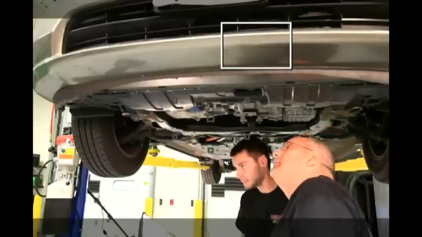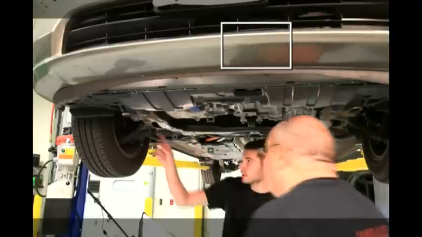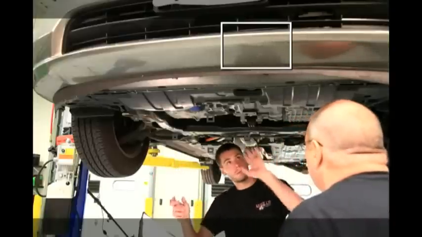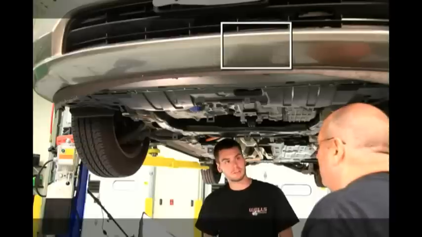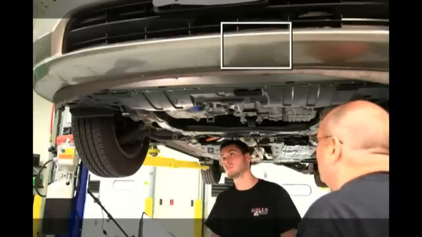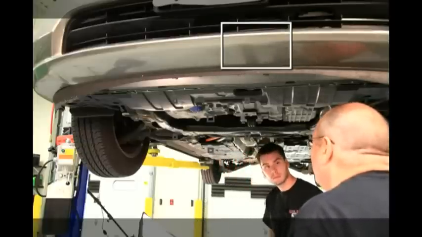Then you can see here our control arms and subframe and motor mounts and sway bar links and axles and everything. That all looks exactly the same as a normal car. Yeah, it looks like a regular Honda to me.